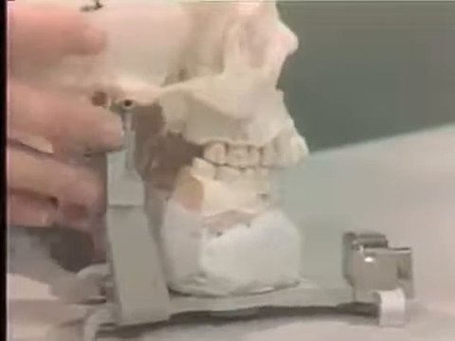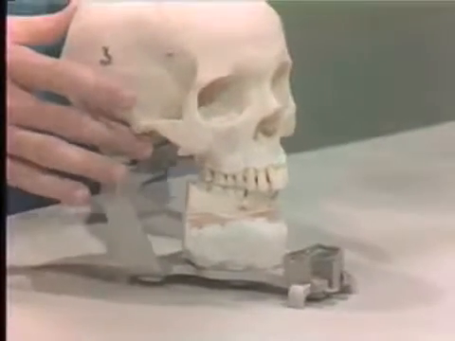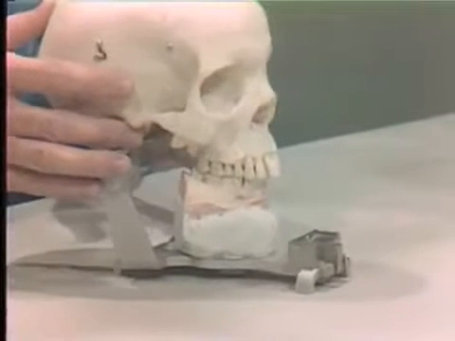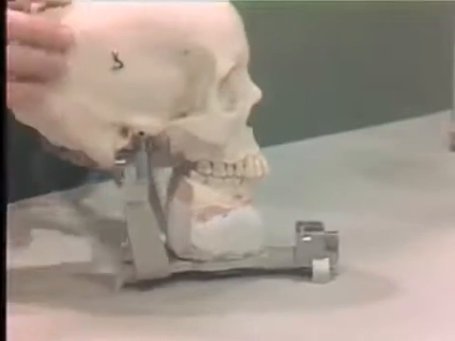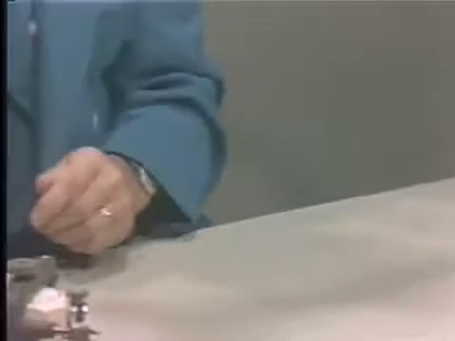Now what we'd like to talk about is that the axis of the articulator and the axis of the patient, or the axis of the skull, should be coincident. We'd like to demonstrate some of the various types of articulators now that are available.